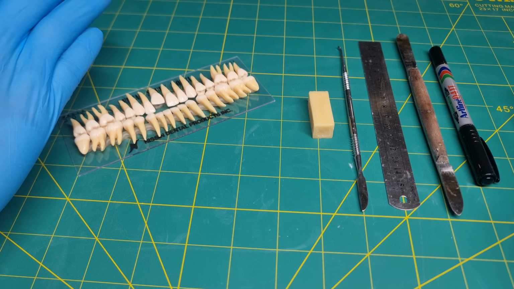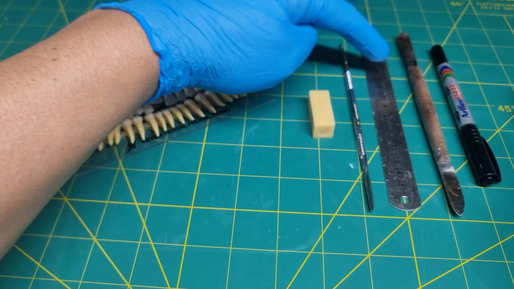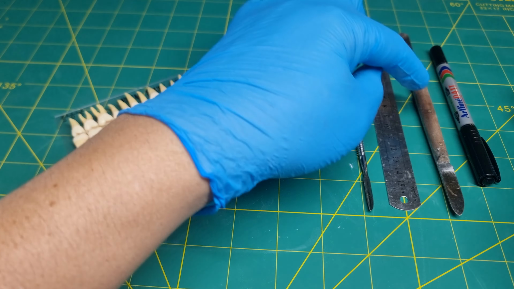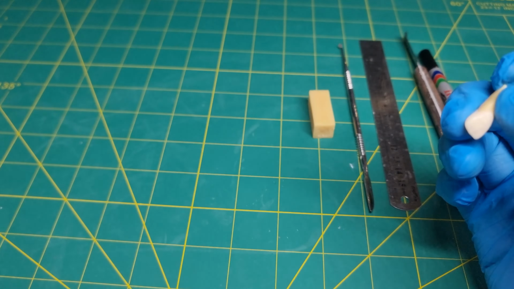What you all need are the wax block, a lacron carver, a ruler, a wax knife, and a marker. And don't forget our anatomical model of the tooth and wine.